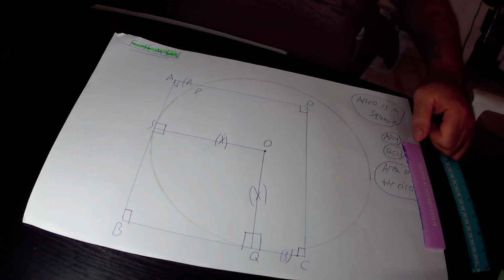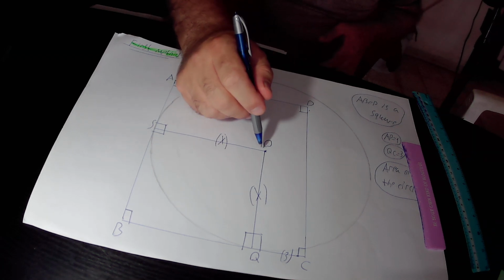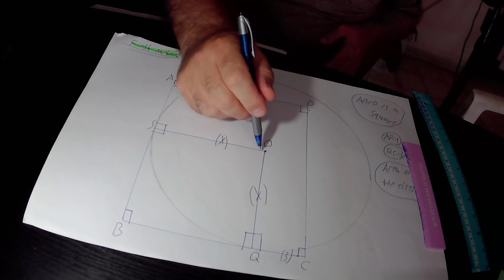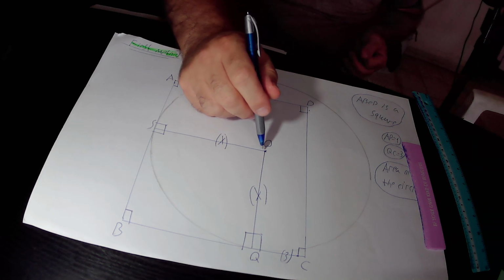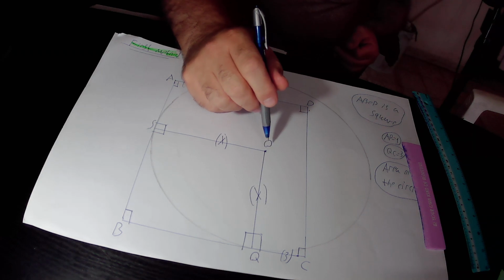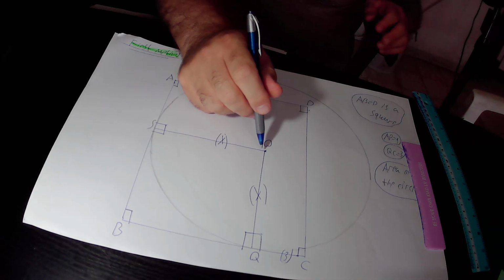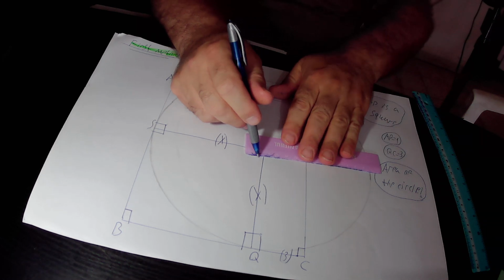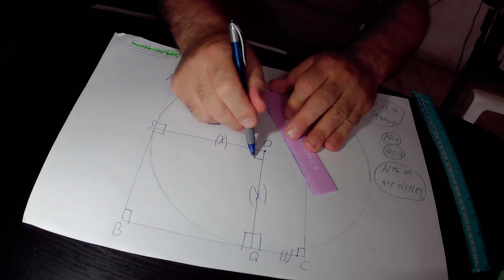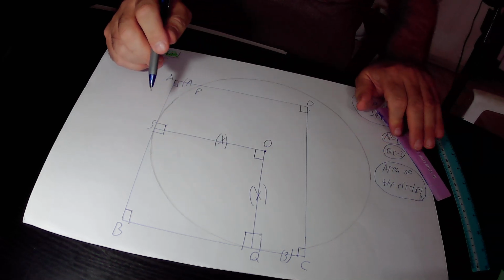The sum of 3 right angles is 270 degrees. So 270 degrees plus the size of this 4th angle must be equal to 360 degrees, according to the rule that the sum of the angles in any quadrilateral is 360 degrees. Therefore this 4th angle must be 90 degrees. So inside quadrilateral SOQB we have 4 right angles.